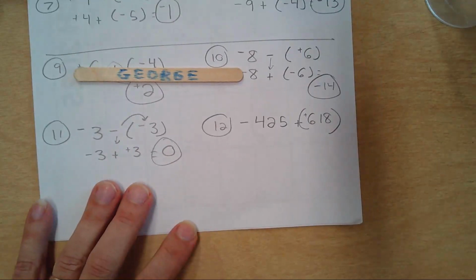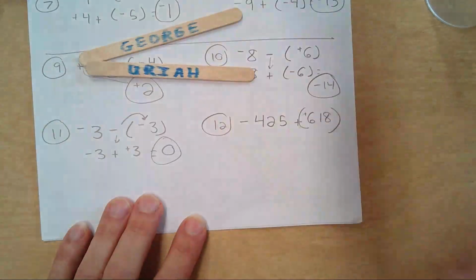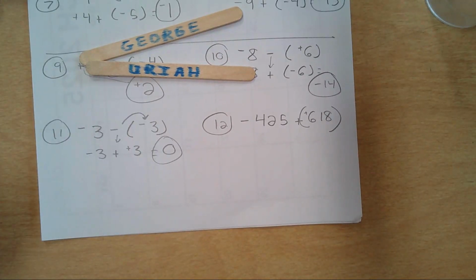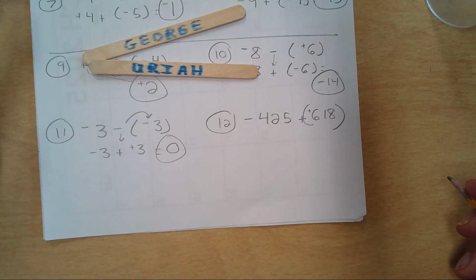All right, number 12, Uriah. Negative 425 plus positive 618. You change nothing. So it equals 213.